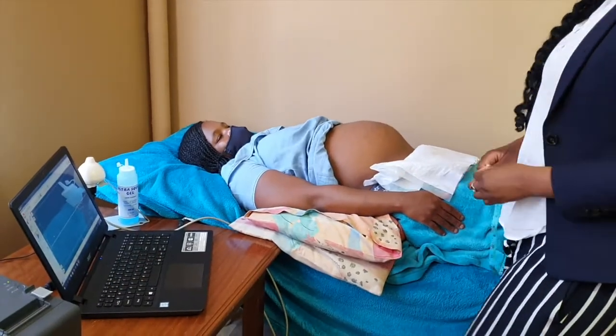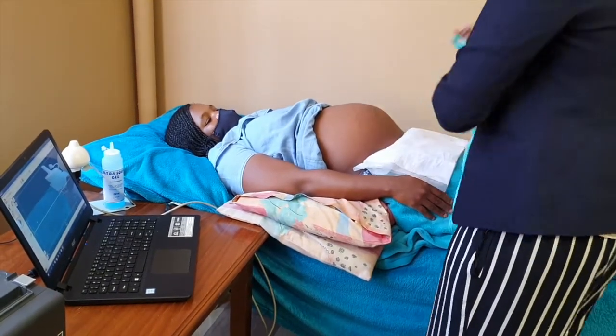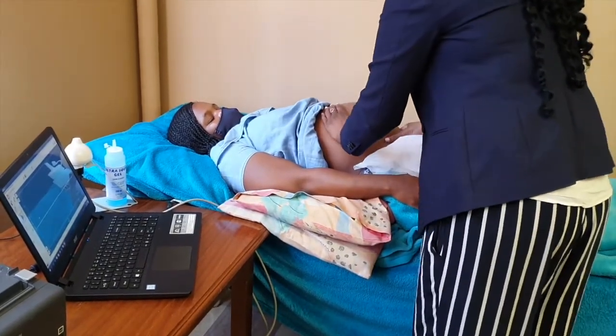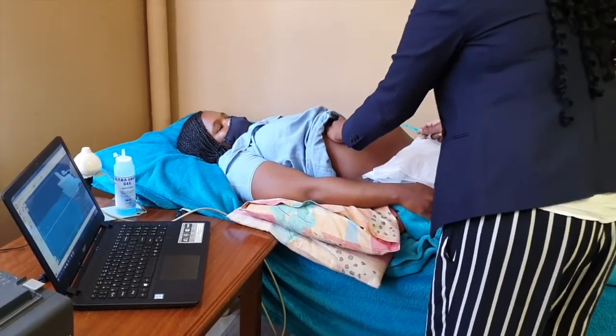The doctor will start by palpating the abdomen for the fetal lie and will measure the symphysis fundal height. Palpation of the abdomen is important to examine the fetal lie and the position of the fetal spine.